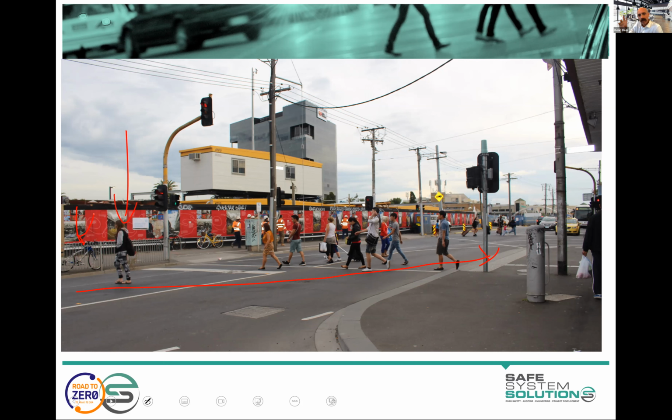But the places I do like pedestrian fencing, outside pubs, and it's not to stop people crossing at certain locations. It's a containment device, because I've done 2 coronial investigations of fatalities involving people exiting drinking establishments.